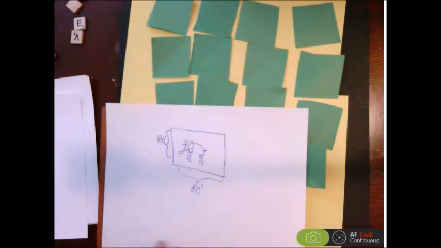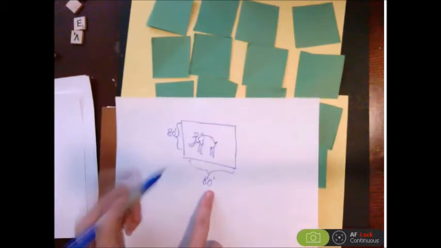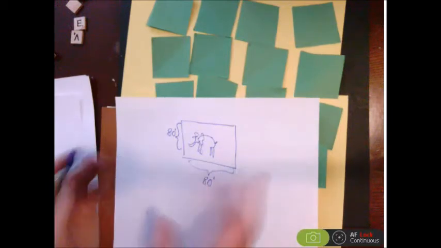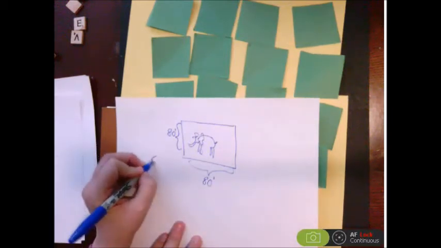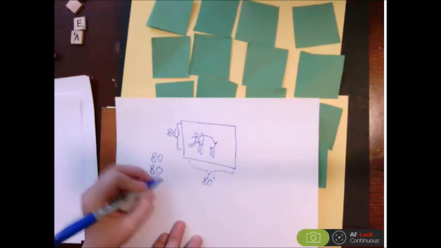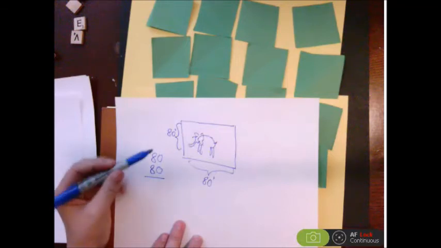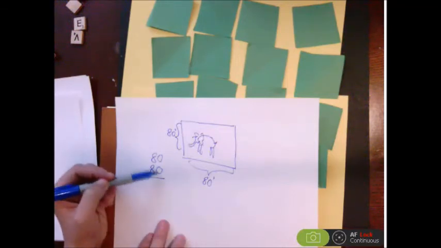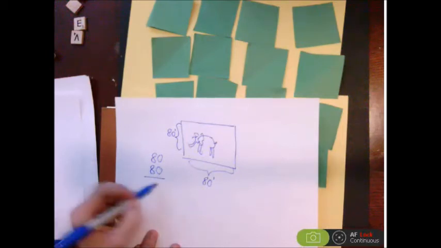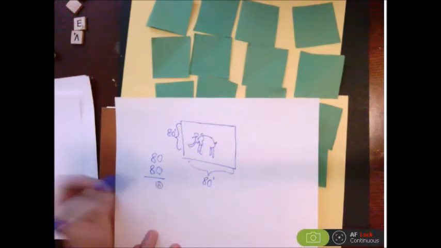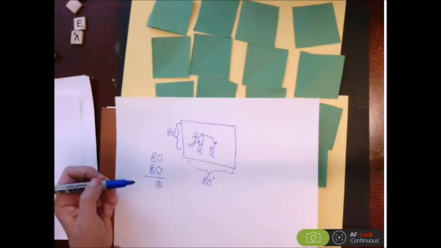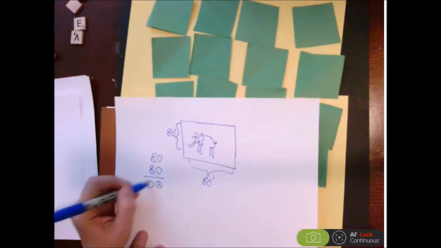Okay. So now what we have to do is we have to multiply 80 times 80. It looks like a big number, but we can actually make this easy. I'm going to show you the trick. Okay. So we're going to take 80 times 80. Now we're going to say 0 times 0. 0 times anything is always nothing. How about 8 times 0? Is that something or nothing? Nothing. Oh, that's nothing. Poor thing.